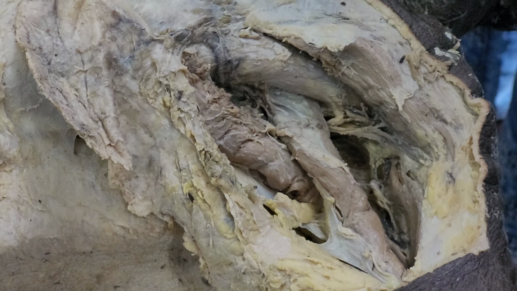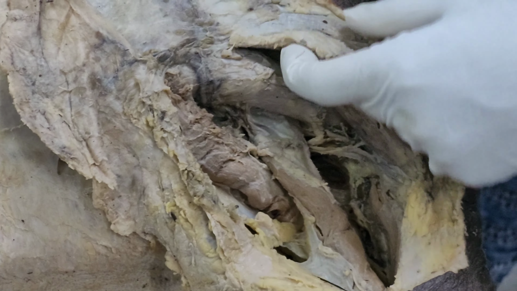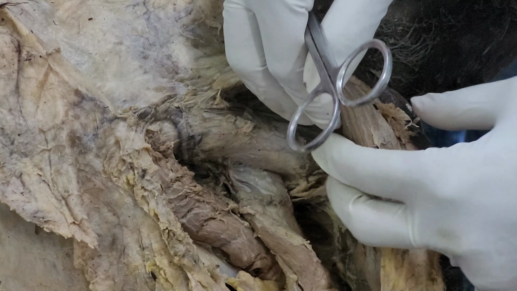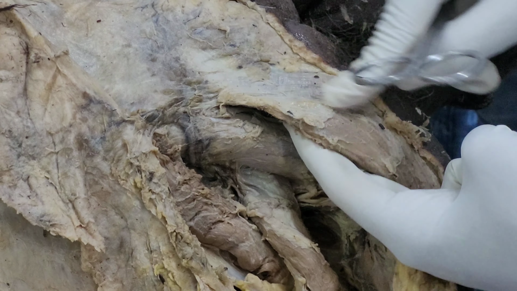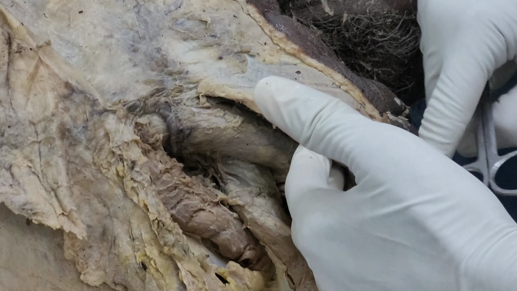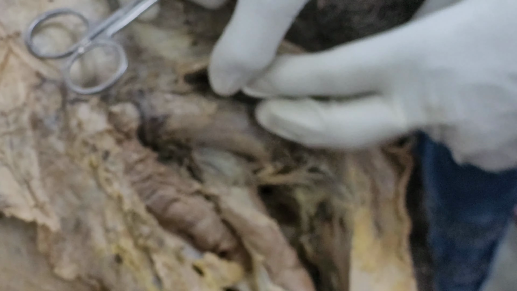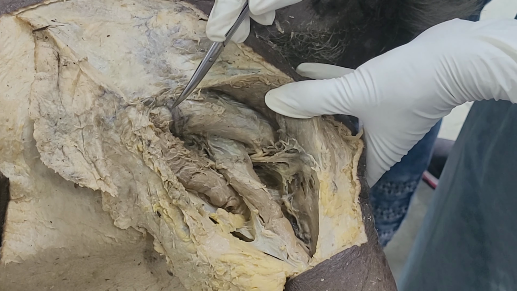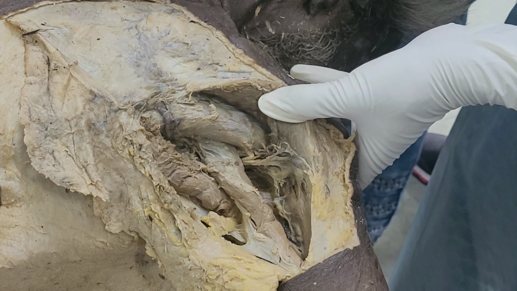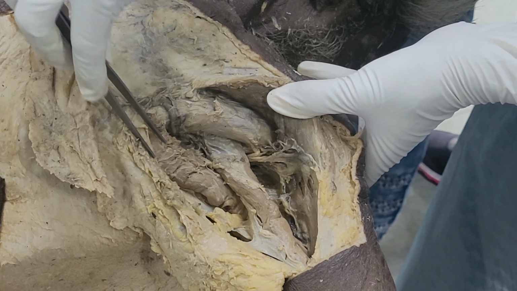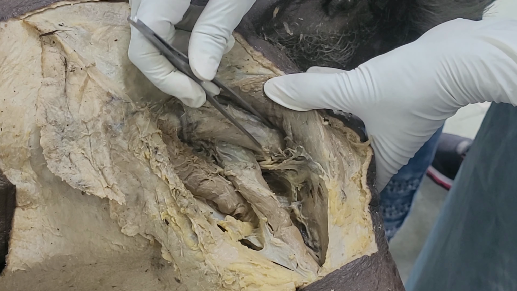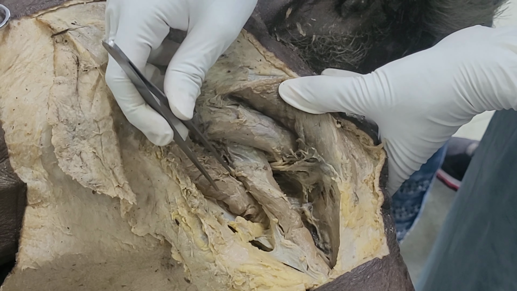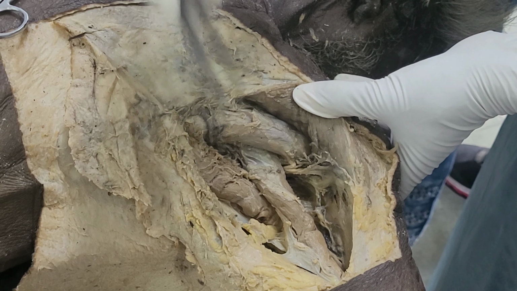What are the structures you see? Now see, this is our deltoid muscle. These are the posterior fibers of the deltoid muscle. After retracting it, we see two muscles. This muscle is the teres minor, and the lower one is the teres major muscle.